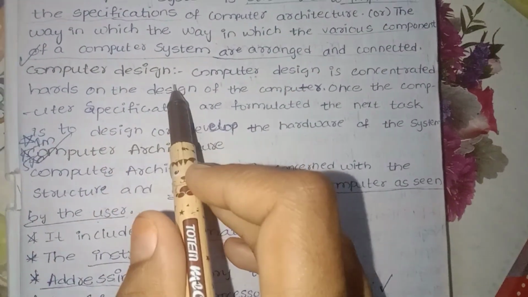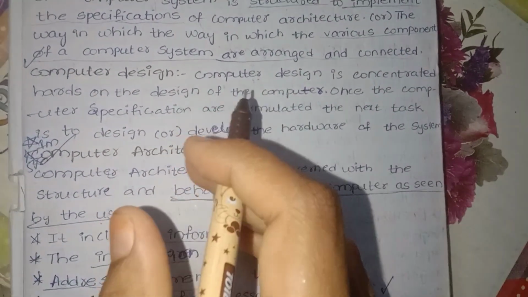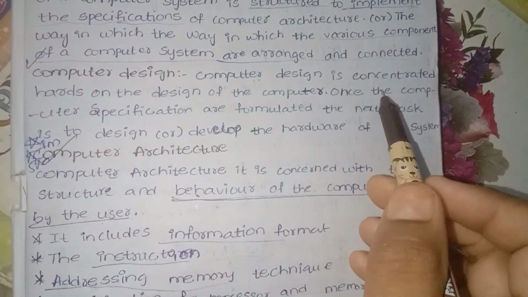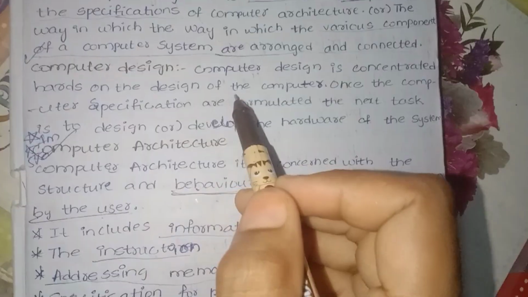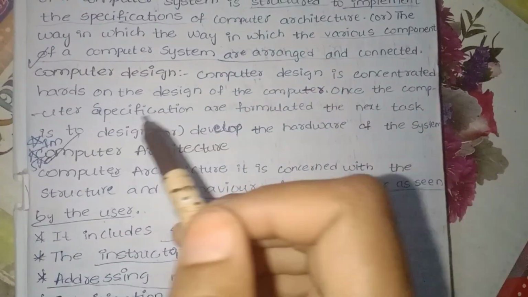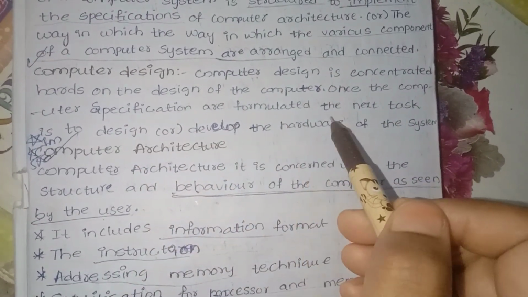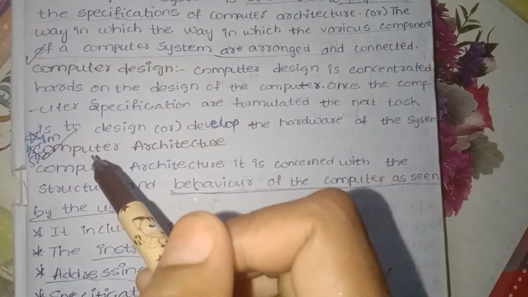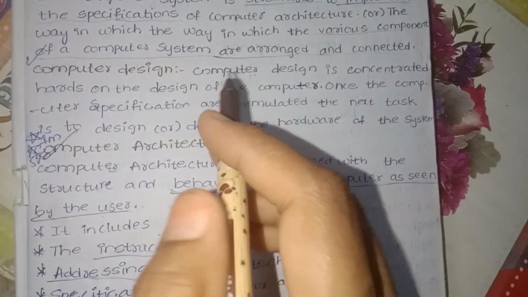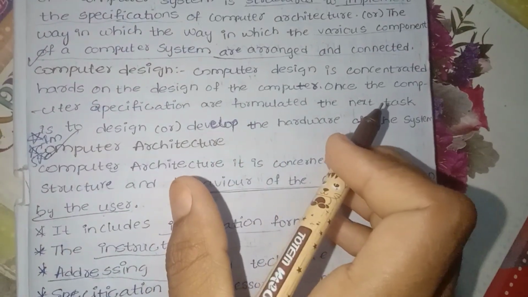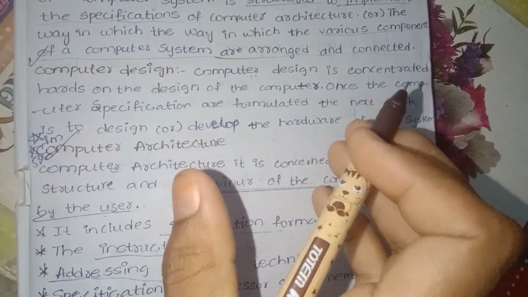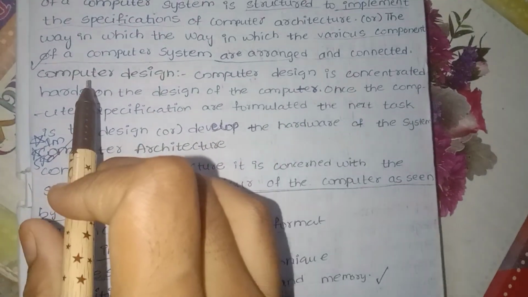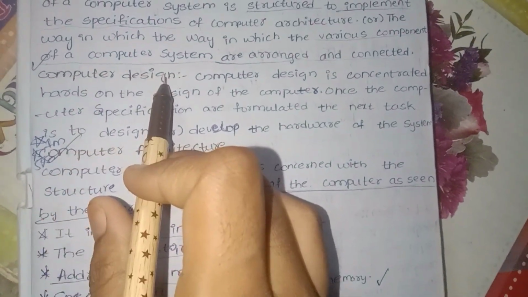Computer design. It is a process of designing the hardware components. Computer design is concentrated on the design of the computer. Once the computer specifications are formulated, the next task is to design or develop the hardware of the system, known as computer design. It is the process of designing the hardware components for performing the task.